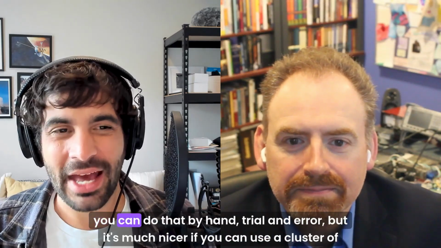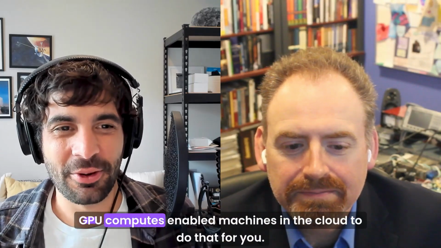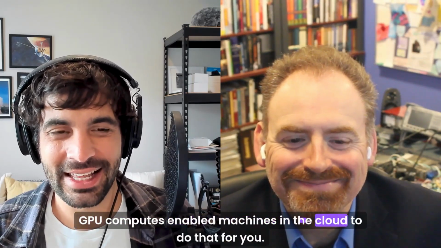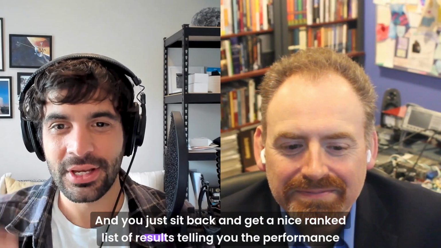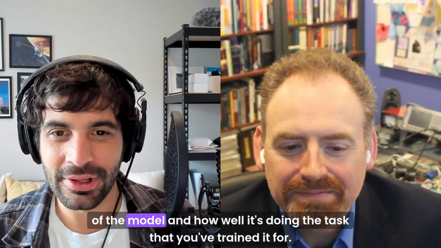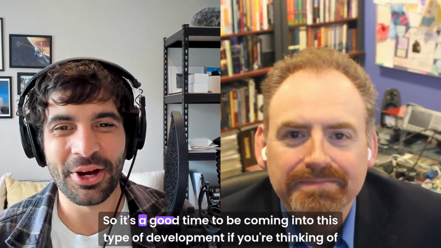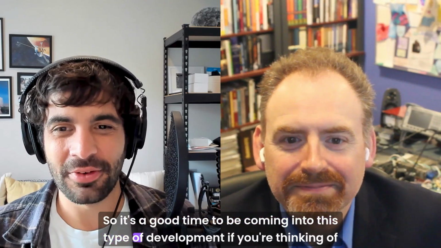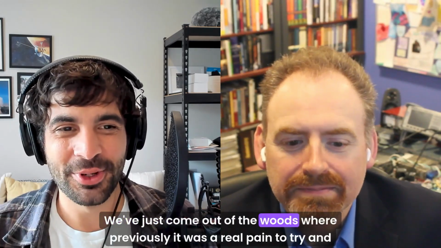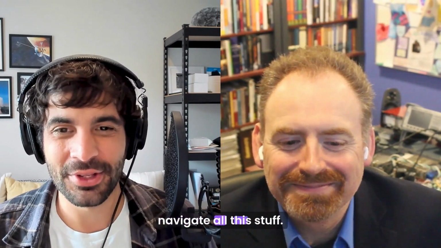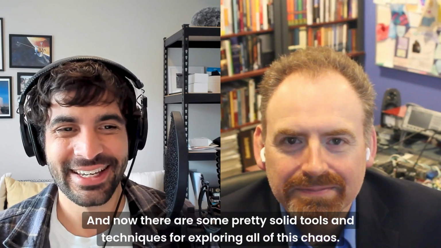You can do that by hand, trial and error, but it's much nicer if you can use a cluster of GPU-enabled machines in the cloud to do that for you. And you just sit back and get a nice ranked list of results, telling you the performance of the model and how well it's doing the task that you trained it for. So it's a good time to be coming into this type of development. If you're thinking of developing an application in this area, we've just come out of the woods where previously it was a real pain to try and navigate all this stuff. And now there's some pretty solid tools and techniques for exploring all of this chaos.